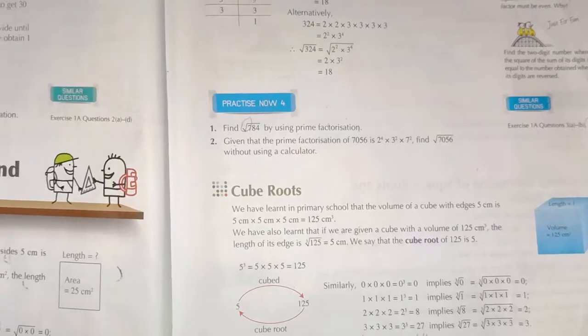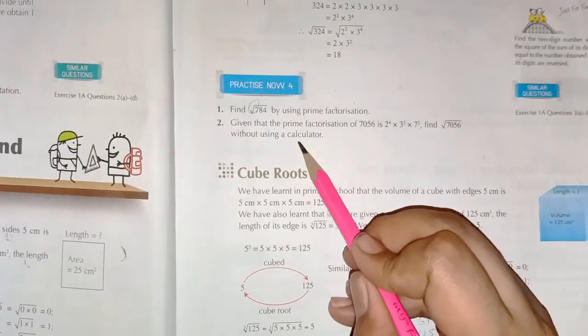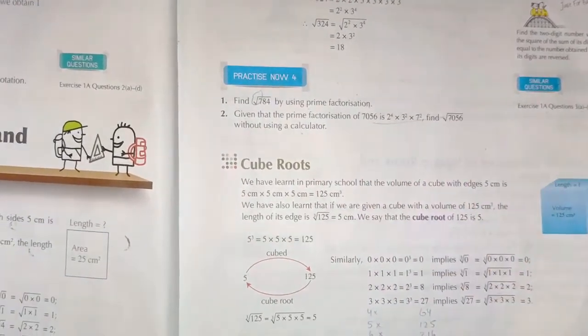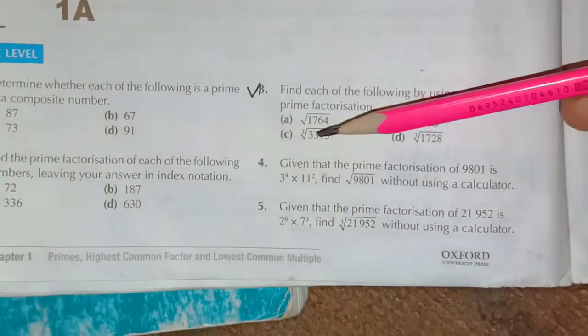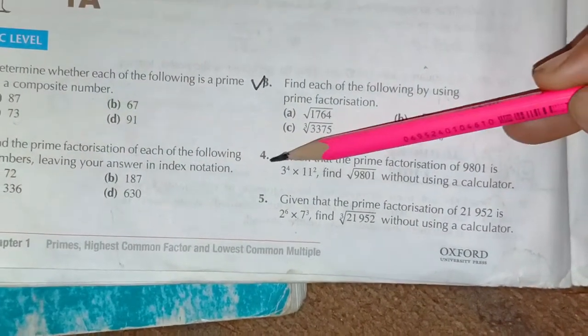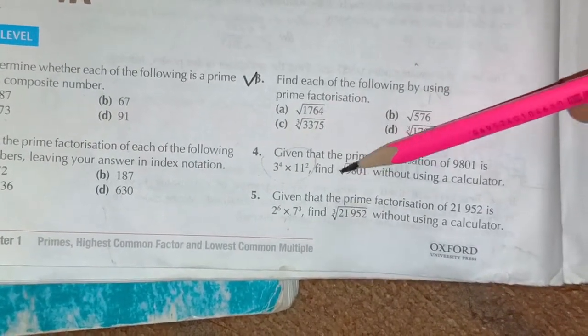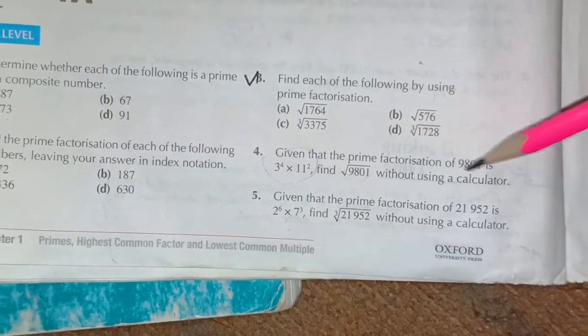Next question is question number 4, which is the same as this question. So let's see. Question number 4 is given that the prime factors of 9801 are given. We just have to write the square root of this number without using a calculator.